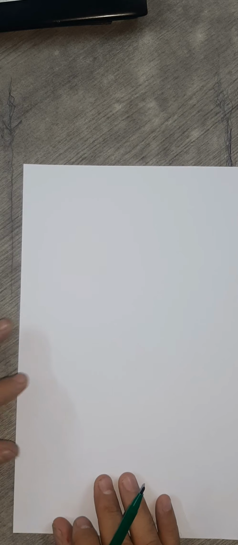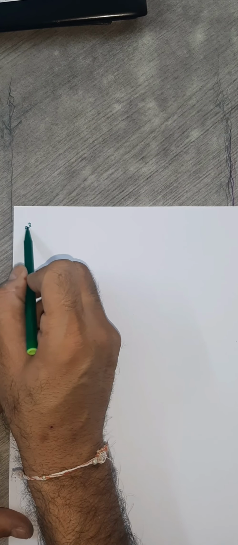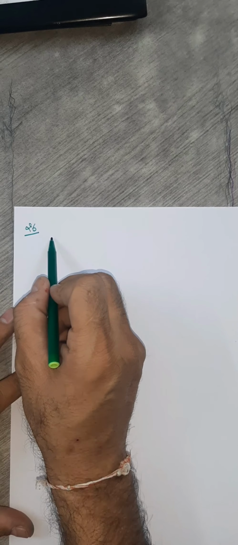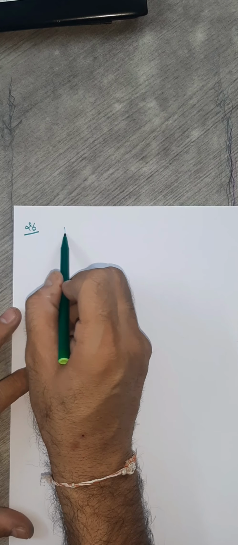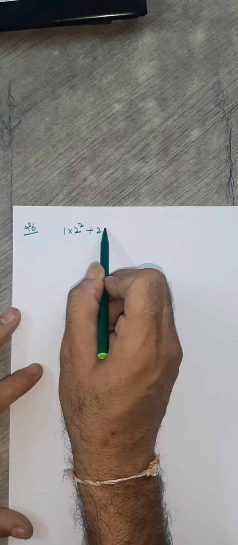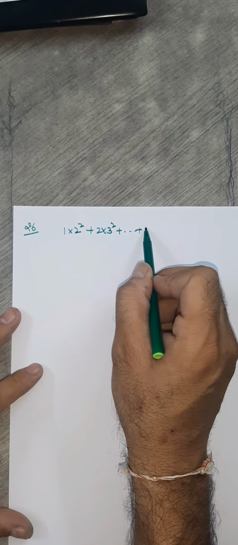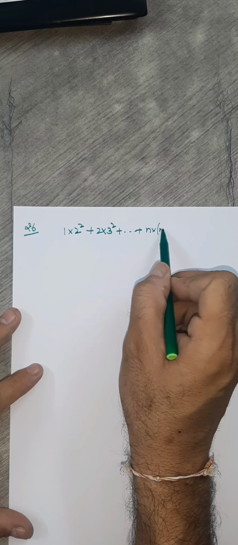Let's go to the next question, the 26th here. In the 26th, I'm sure you can do it now very easily. There you are asked to prove, right? The procedure is the same. In the 26th question, you are given this series: 1 into 2 square plus 2 into 3 square and so on, n into (n plus 1) whole square.